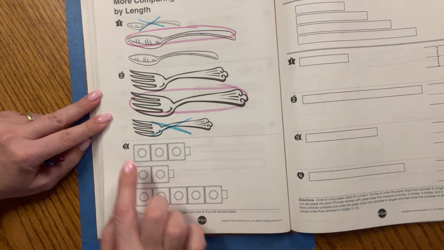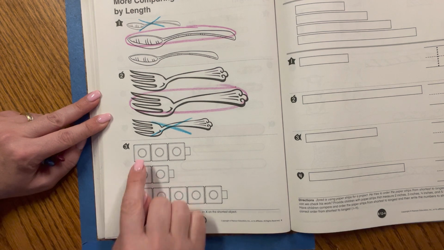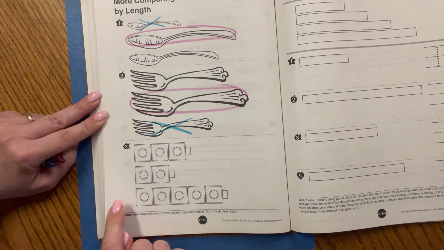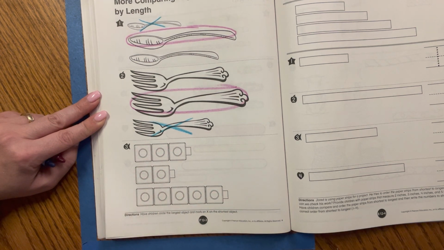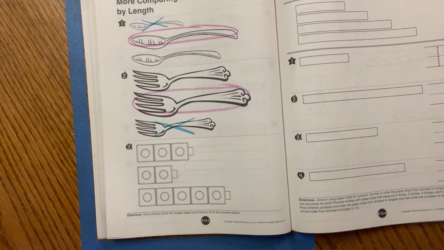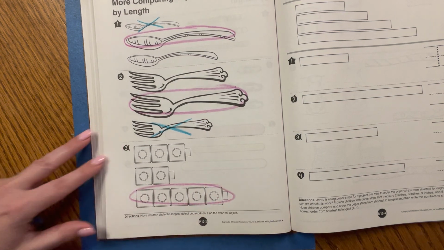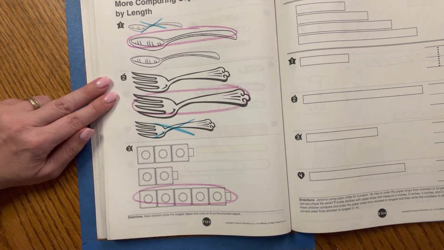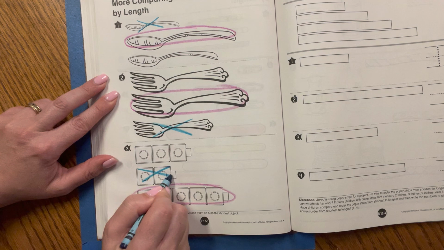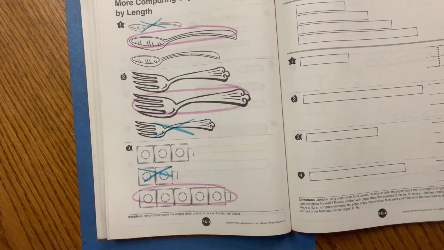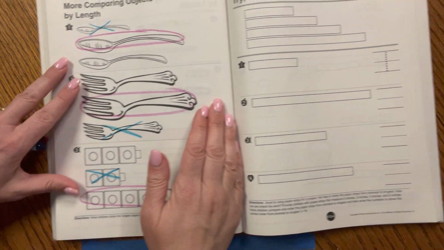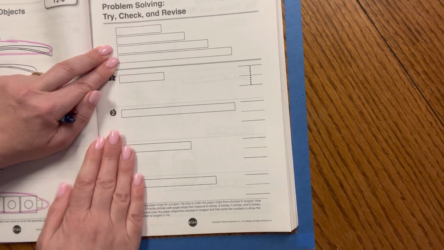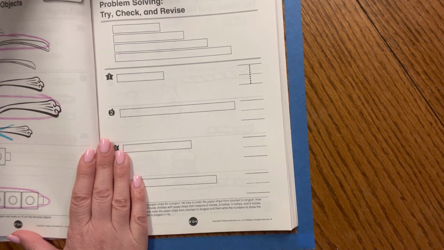Now we have some cubes here, some cubes in rows. I see 3, 2, and 5 cubes. Which row of cubes shows me the longest? 3, 2, or 5? 5 is the longest row of cubes. And which is the shortest row of cubes? 3 or 2? 2, that's right, the shortest. Great job. Okay, I'm so glad we reviewed. So now we can come to 12-4 and do some problem solving with trying, checking, and revising.